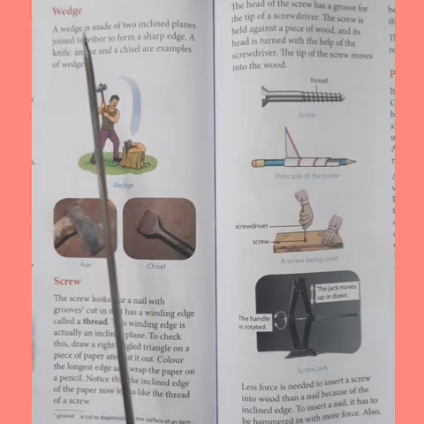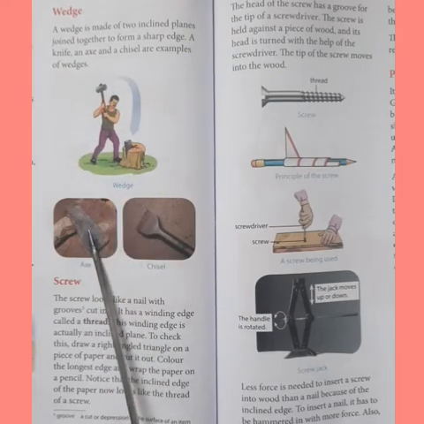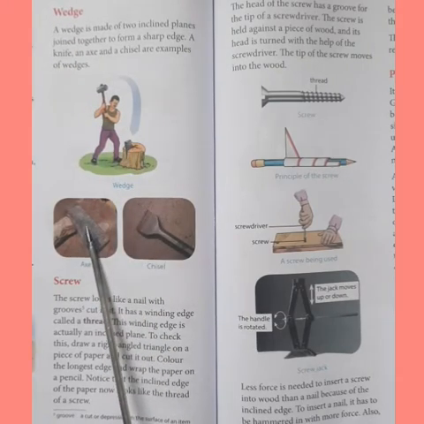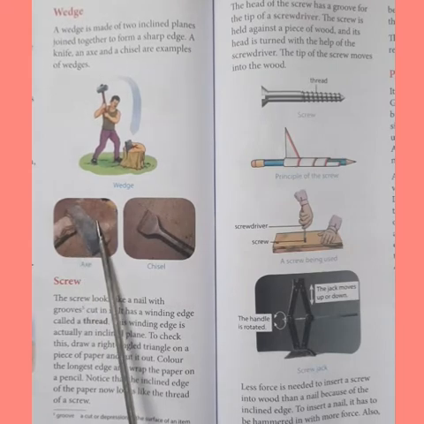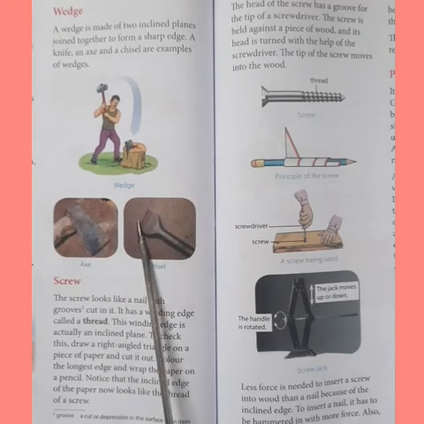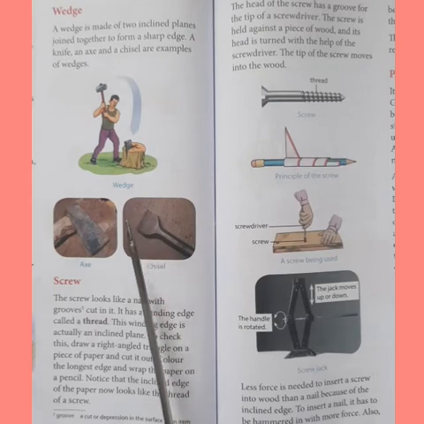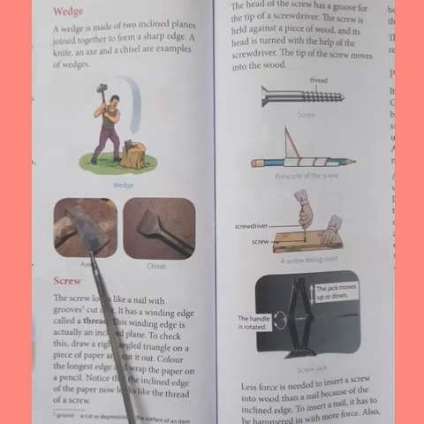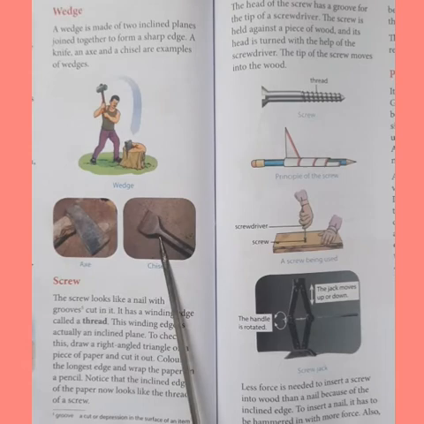Wedge. A wedge is made up of two inclined planes joined together to form a sharp edge, like a knife, an axe and a chisel.